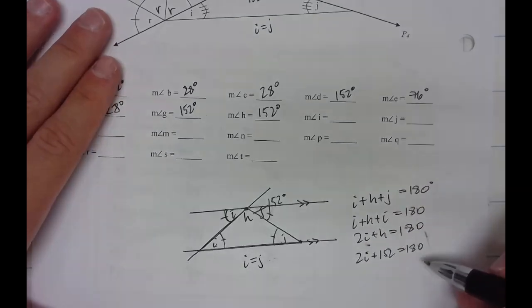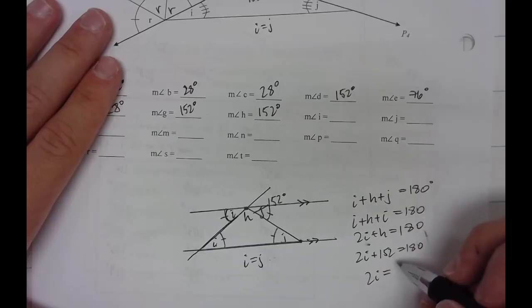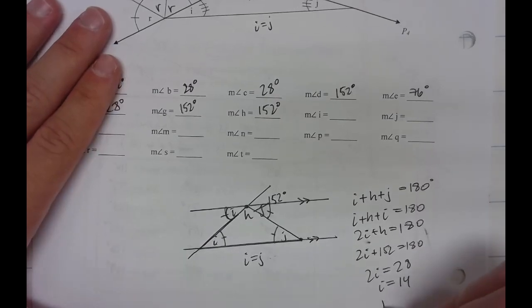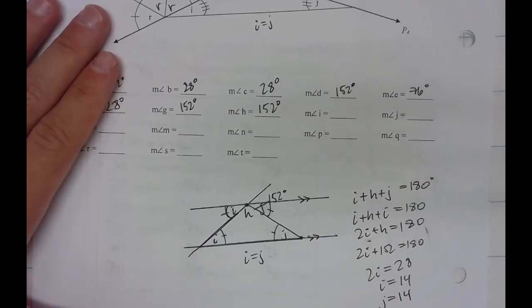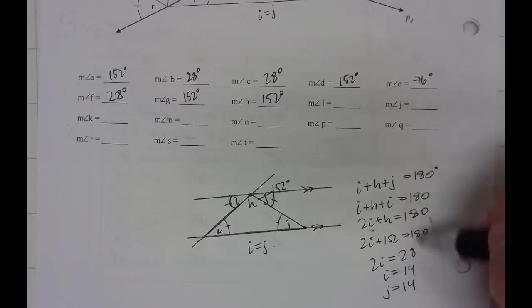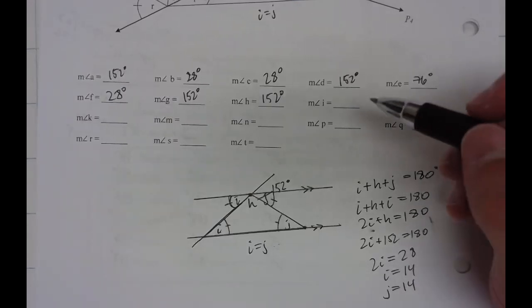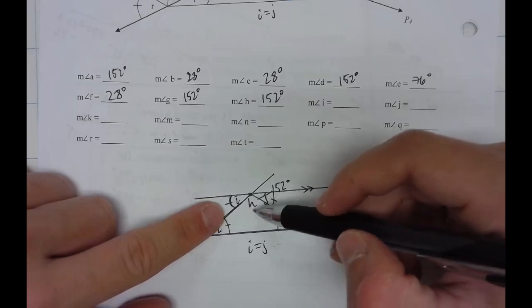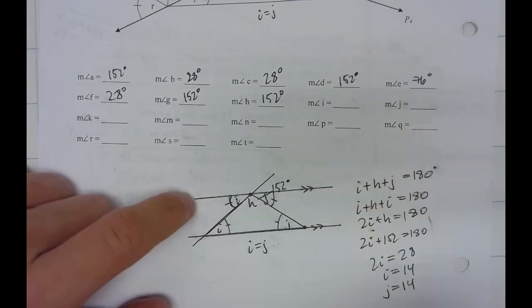I can subtract 152 from both sides to get that 2I equals 28. And so I must be 14. And since J is the same as I, we know that J must also be 14. Okay? Now this is the long, hard algebra steps. You don't have to do that if you don't want to. If you just see that, hey, I could take away H from this guy and realize that this plus this has to be 28, that's also fine.